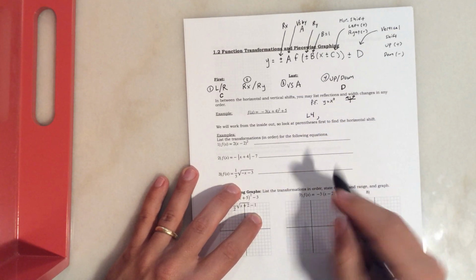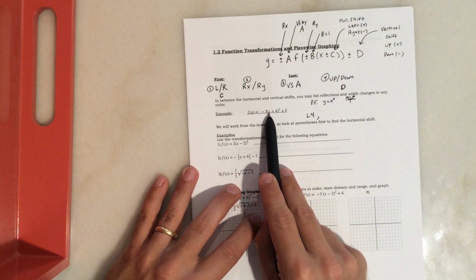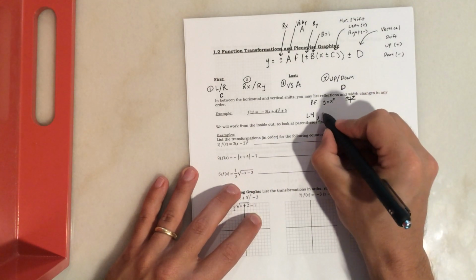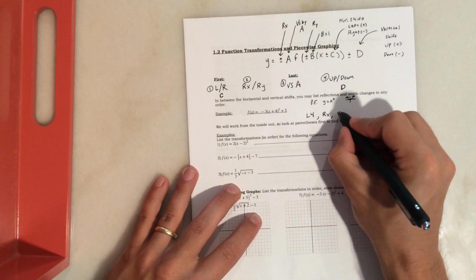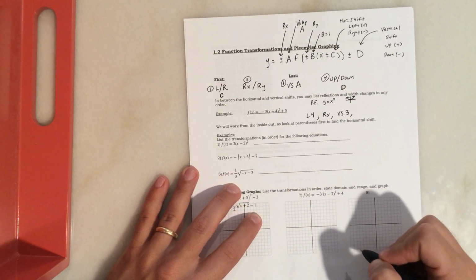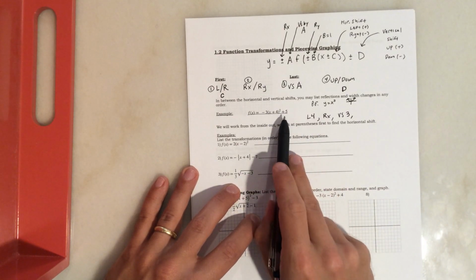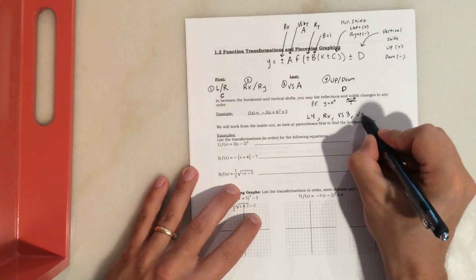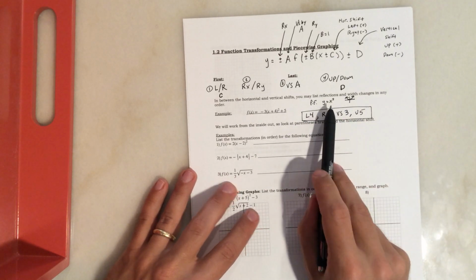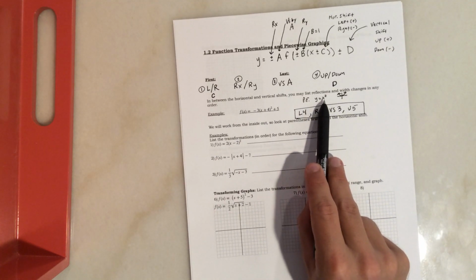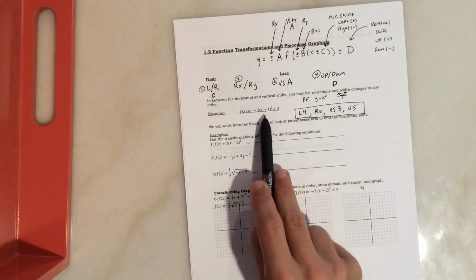Okay, then what? Well, there's no reflection over the y-axis, but there is a reflection over the x-axis. There's a 3 out front, so it's a vertical stretch by a factor of 3. I would multiply my y values by 3. And then the last thing is this up 5. And those are the 4 transformations that have been taken to go from the original parent function to this function.